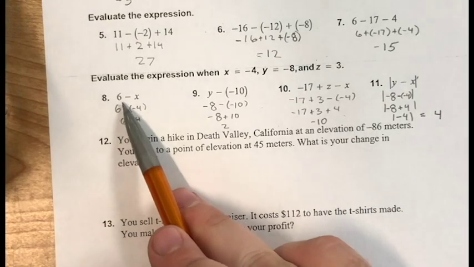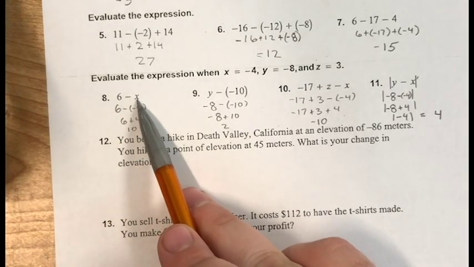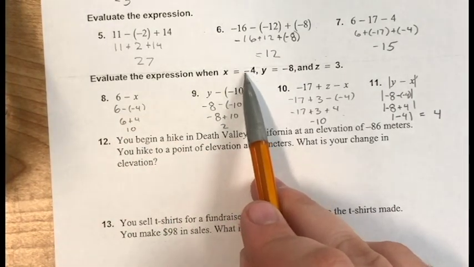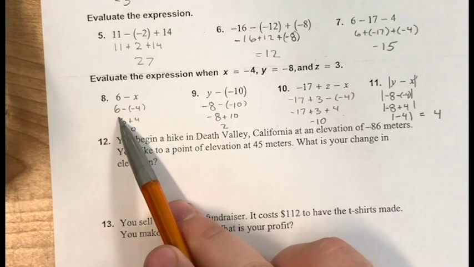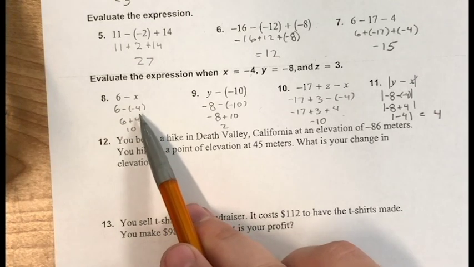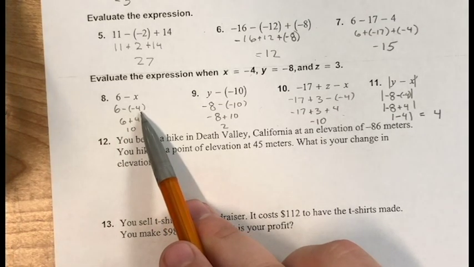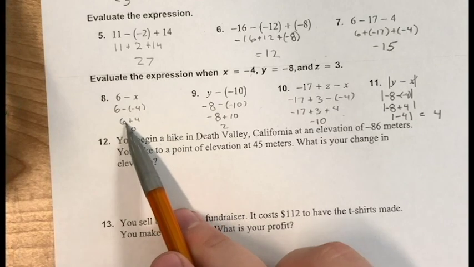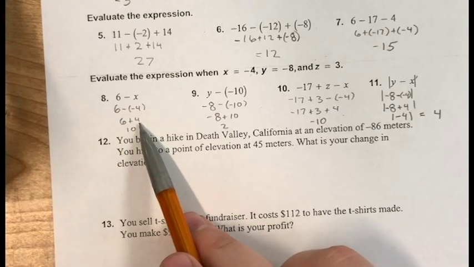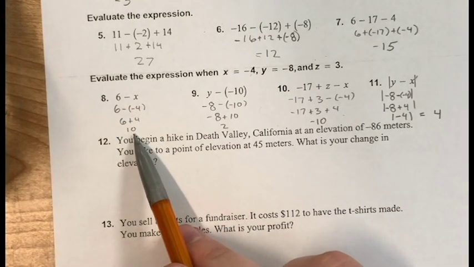So for number 8, it says 6 minus x, and we know x is negative 4, and we plug it in its place. So now we have 6 minus a negative 4. But because this is subtraction, we're going to change this symbol to addition, and we're going to change this to its additive inverse. So that becomes 6 plus 4. Well, 6 plus 4 equals 10.